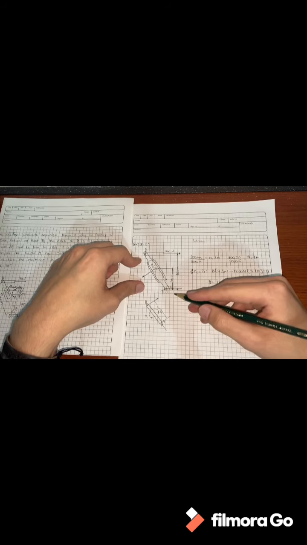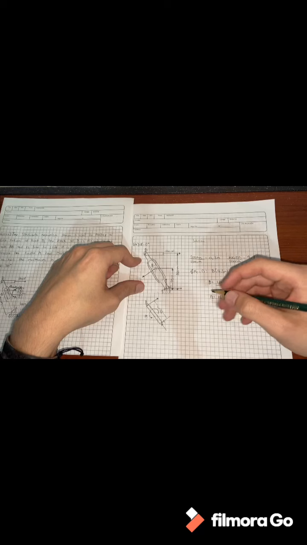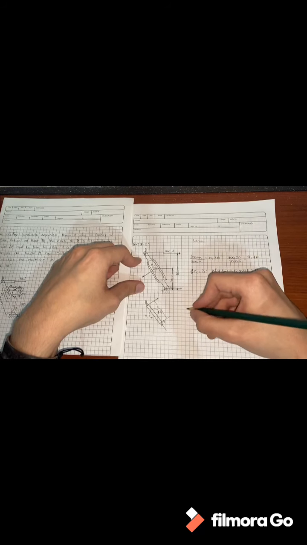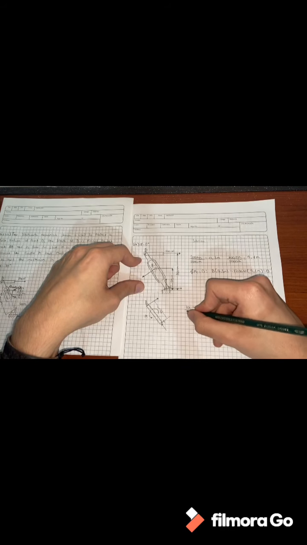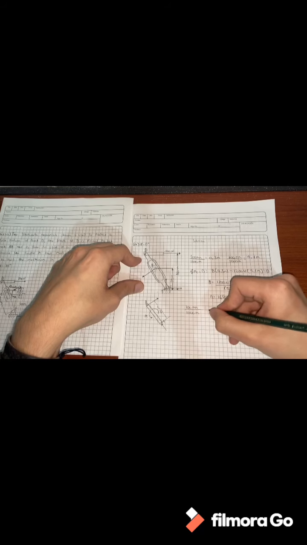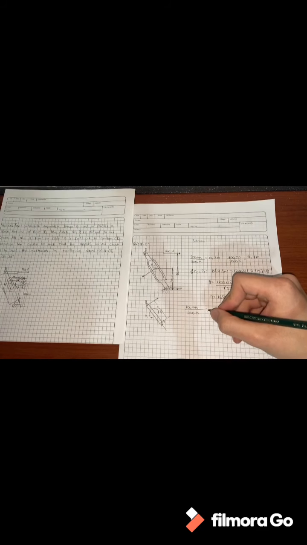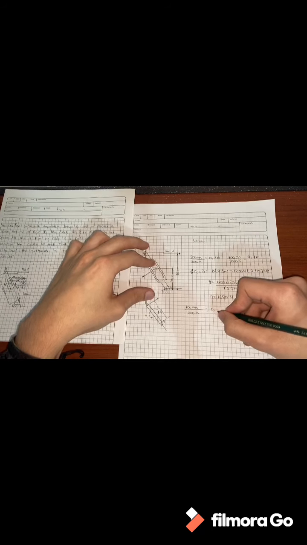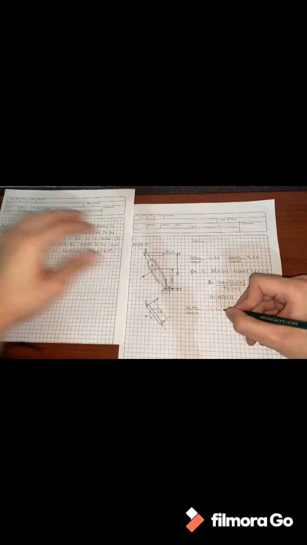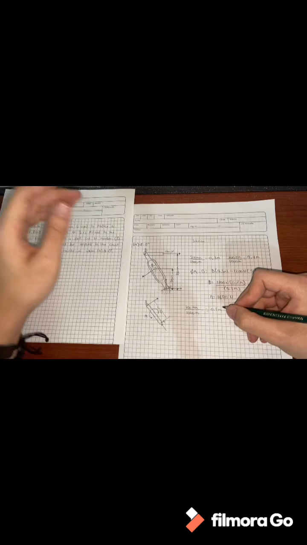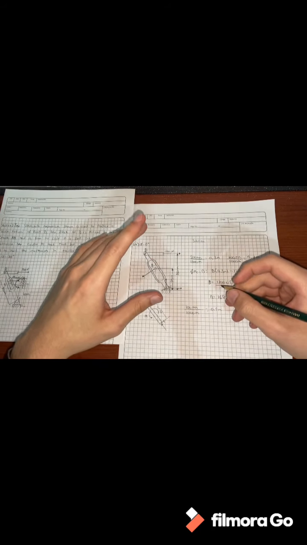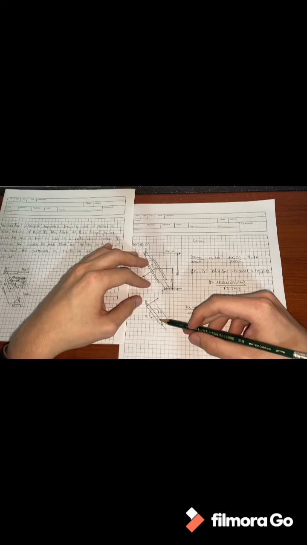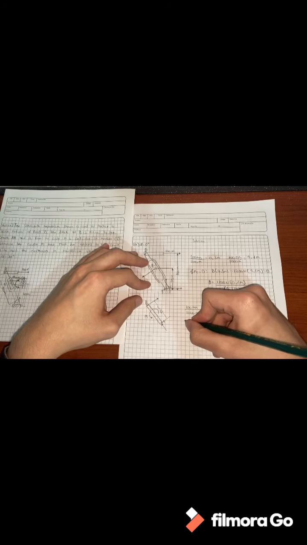Here we have to change this distance: 100 millimeters divided by 1000 is equal to 0.1 meters.